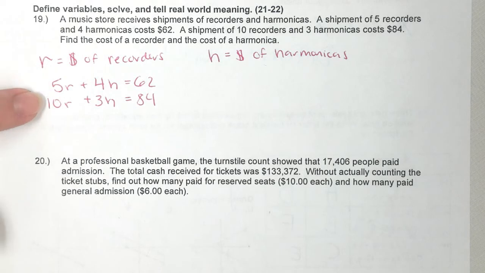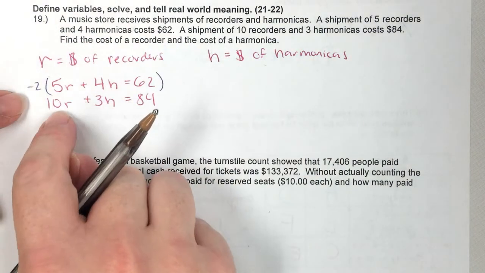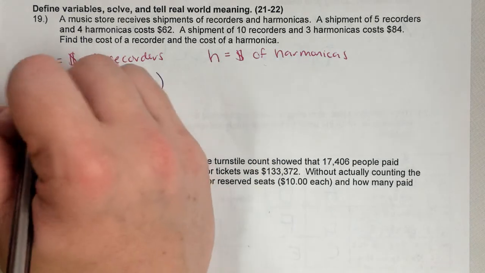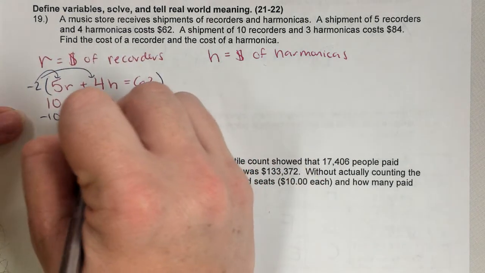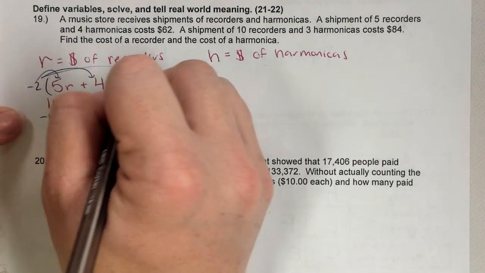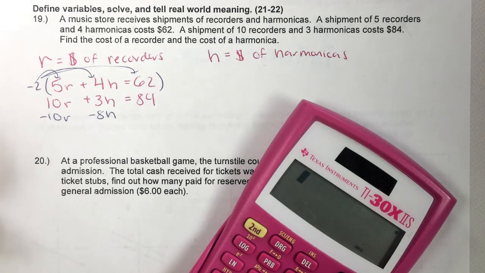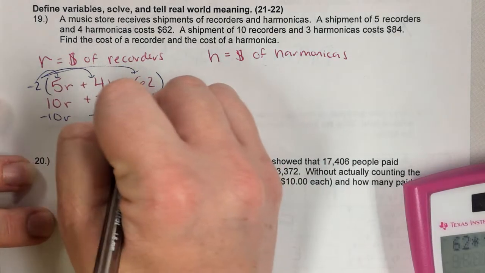because I see right away that I can multiply this top equation by -2, and that would turn this r into a -10, which would cancel with this positive 10r. So I'm going to rewrite it just underneath. So I get -10r minus 8h. 62 times -2 is -124.